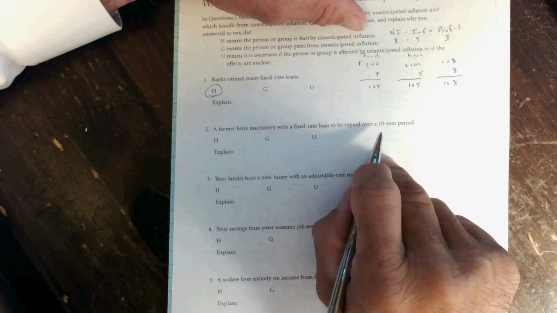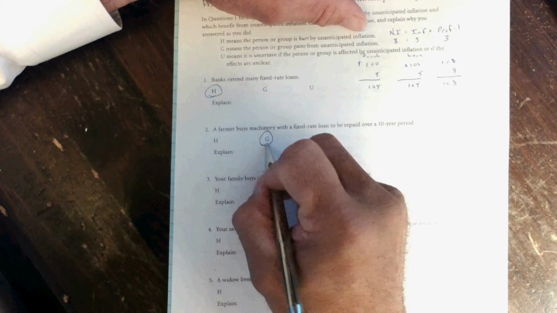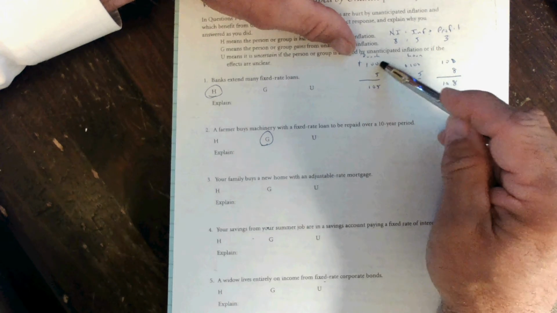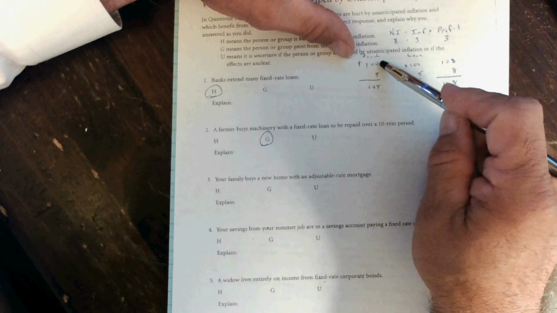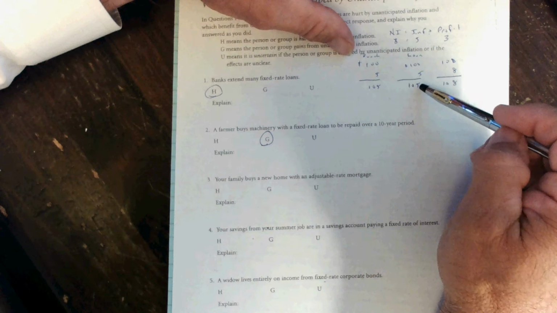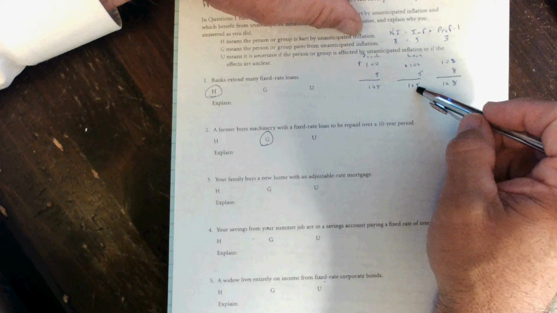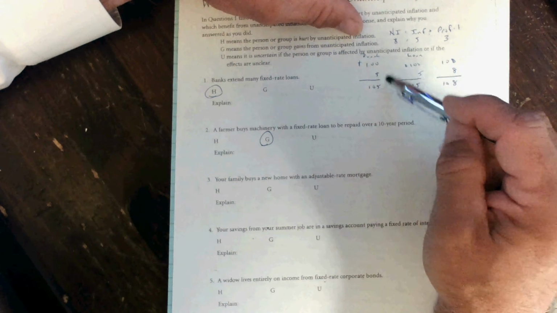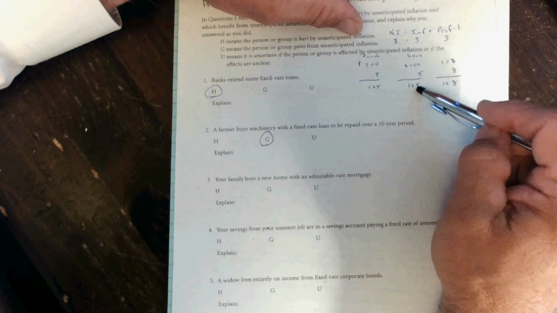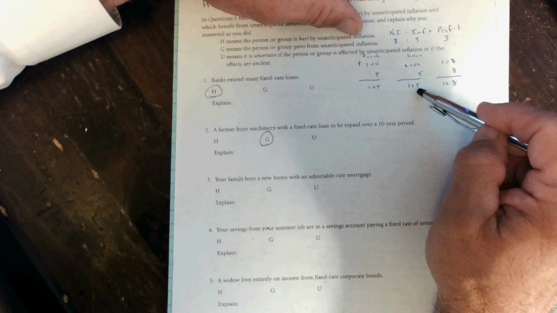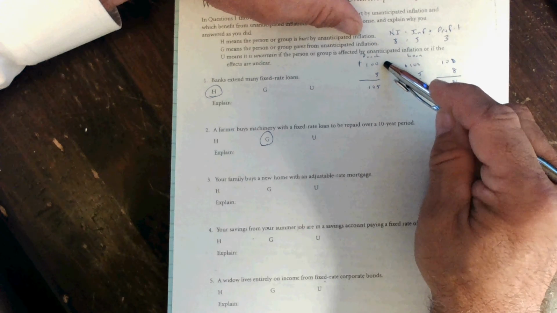A farmer buys machinery with a fixed rate loan to repay it over 10 years. The farmer is gaining. In this example, if the farmer borrows $100, he can buy $100 worth of goods, but he's going to pay back the bank $105, but that is money that is going to be eroded because of inflation. So he's getting that money and paying back an interest rate, but he's paying back money that doesn't buy as much as it used to when he first got it and took out the loan.